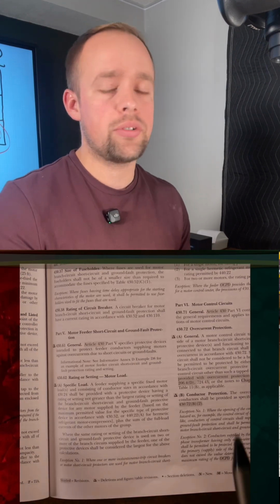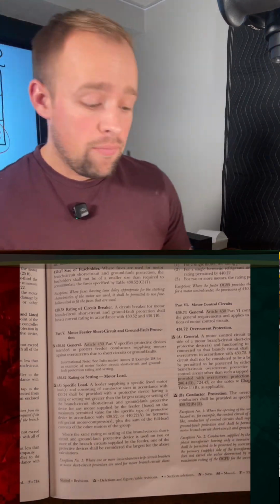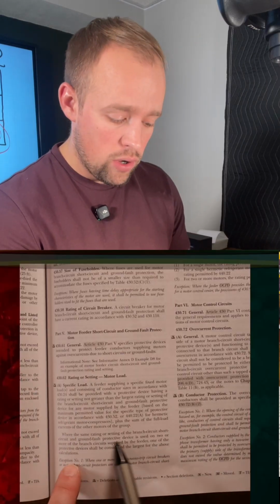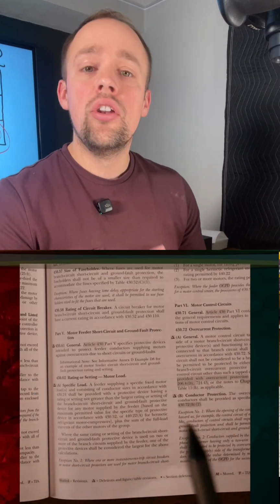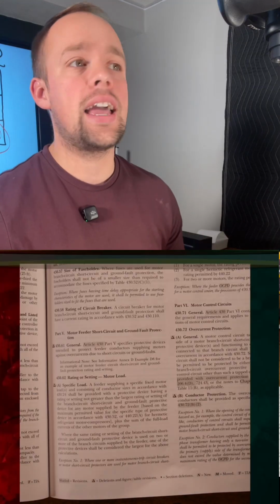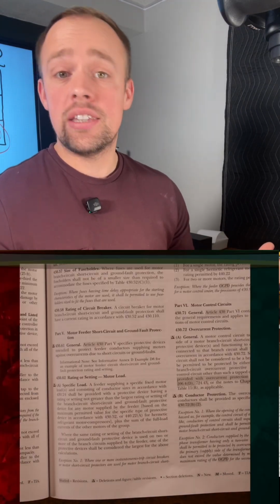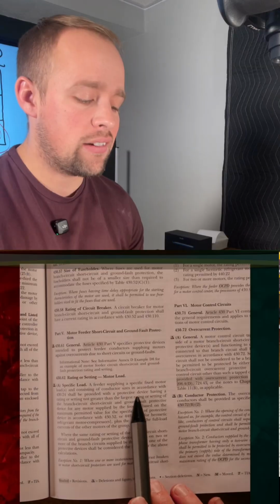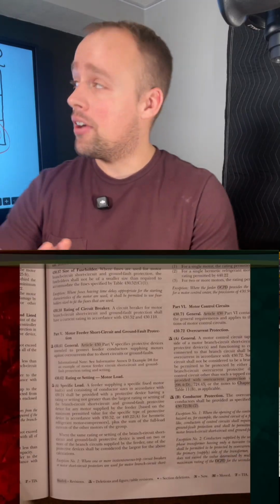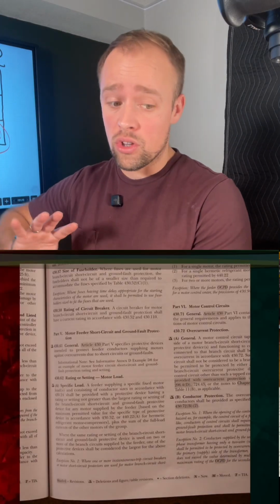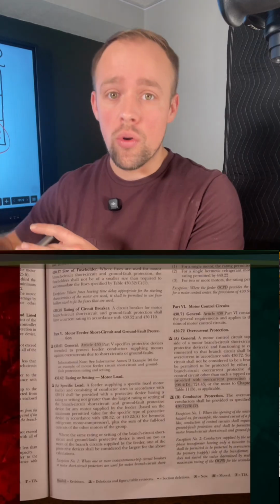Okay, I know that was kind of all over the place, but again, nowhere in this code article, if you continue reading the exceptions, does it say, hey, we can go to the next size up. If it did, I would have done it. But this is specifically saying it shall be provided with a protective device not greater than whatever we're calculating. I have other videos where I describe this code article in detail, explaining how to get the answer to the question and what I wrote on the board.